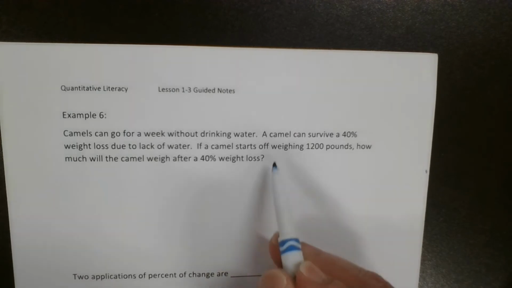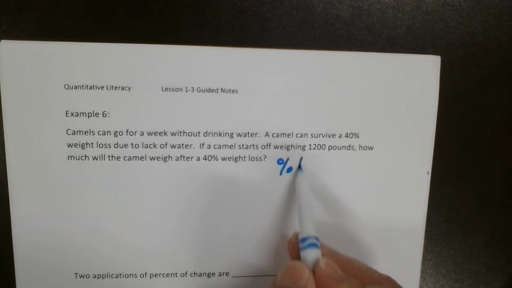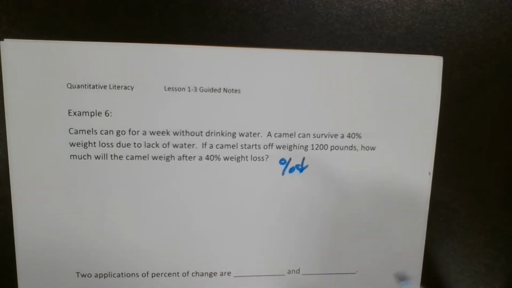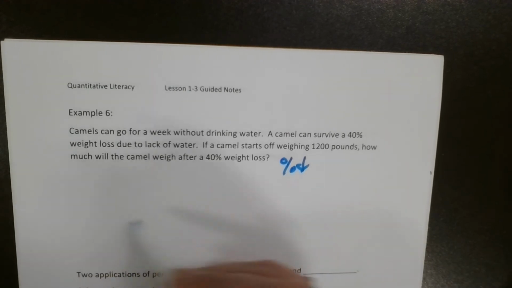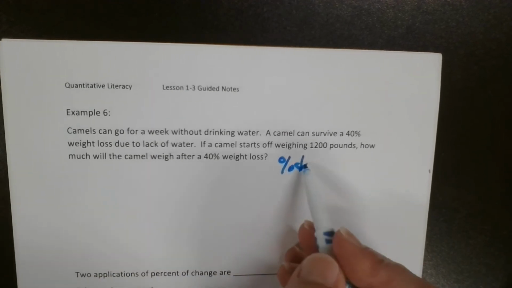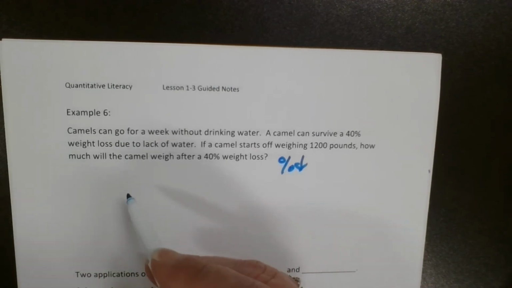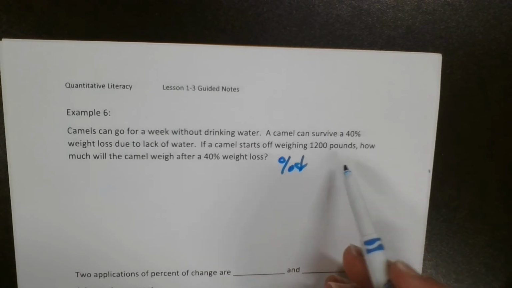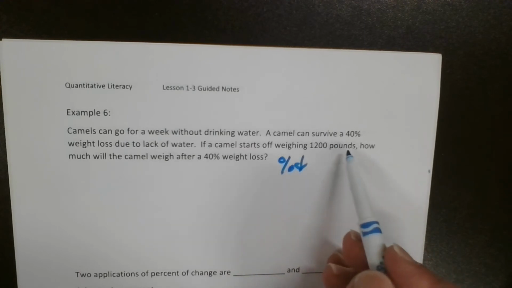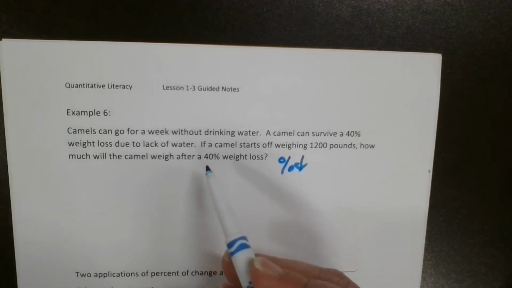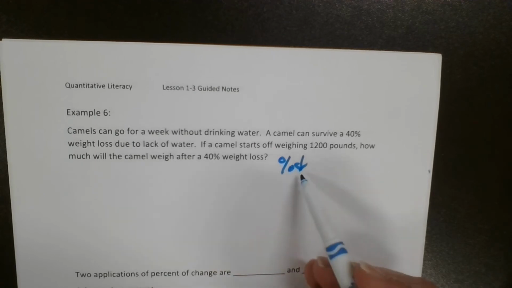Weight loss is a percent decrease. So we've been finding the percent decrease with this formula. We can use that same formula to find out, if the camel starts off weighing this, how much will the camel weigh after? So we can find out its new weight.